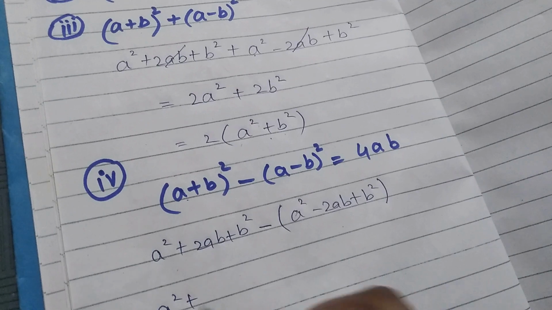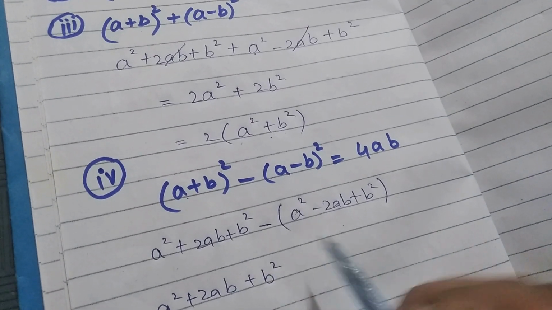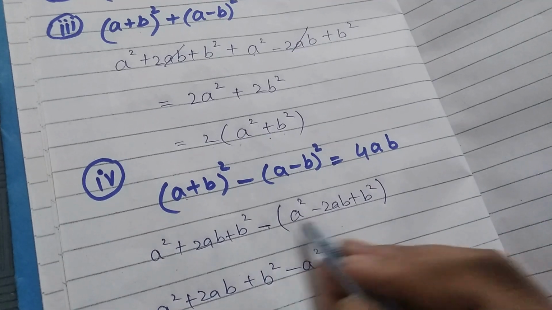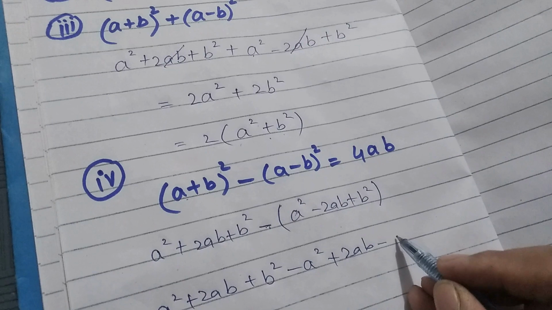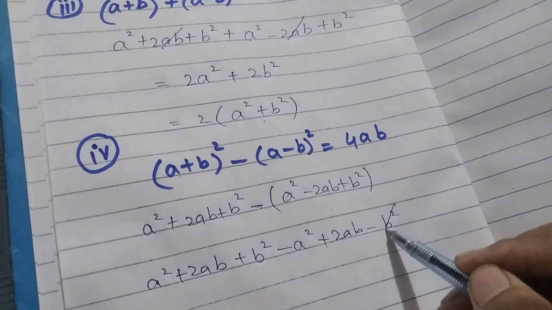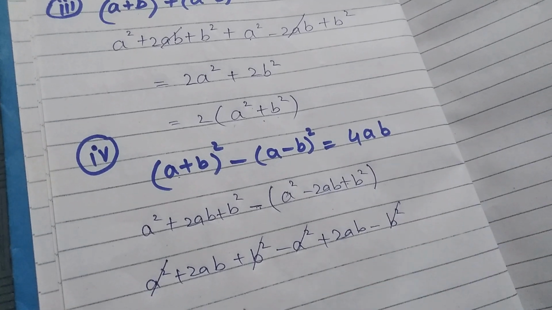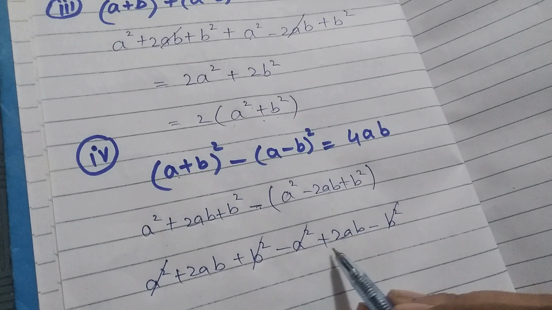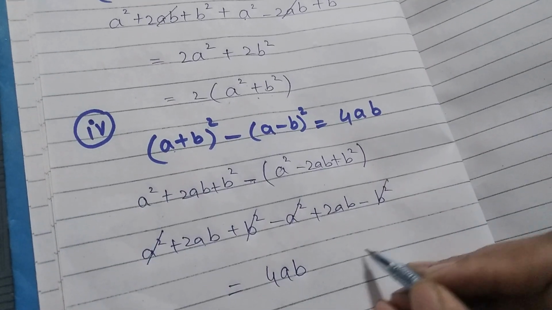Now a square plus 2ab plus b square minus a square plus 2ab minus b square. Look, minus b square plus b square, minus a square plus a square cancel out. So 2ab plus 2ab is 4ab. So, proved.